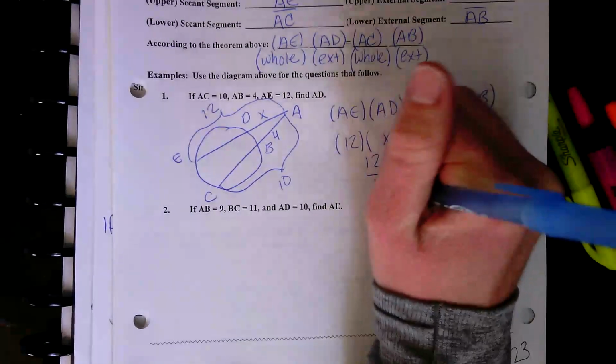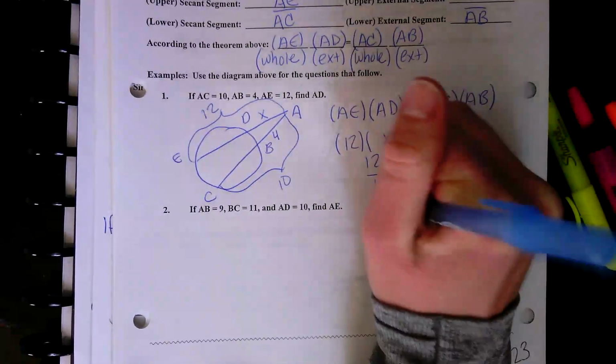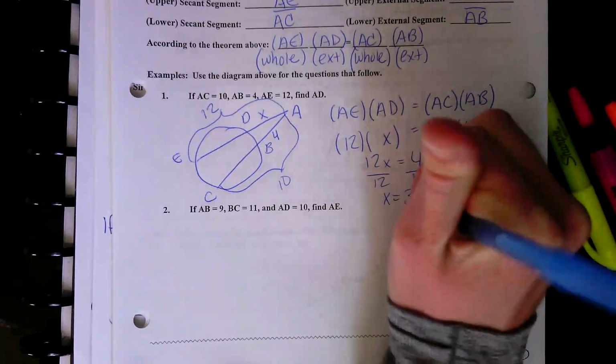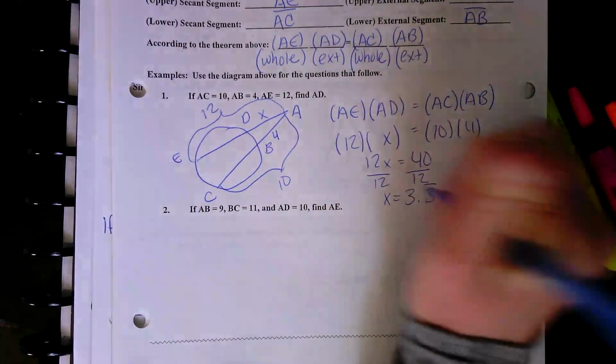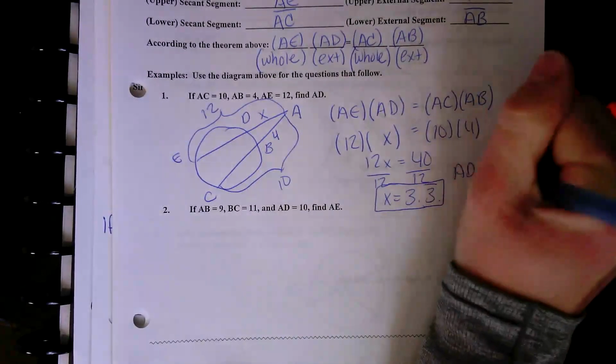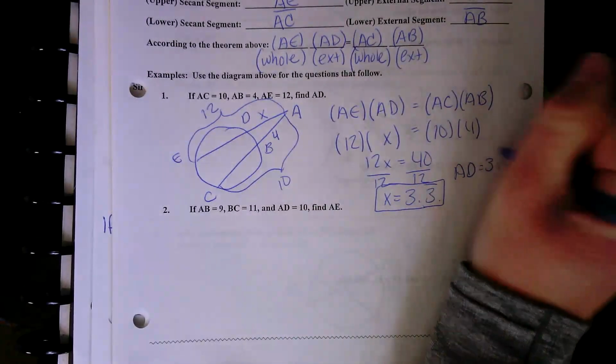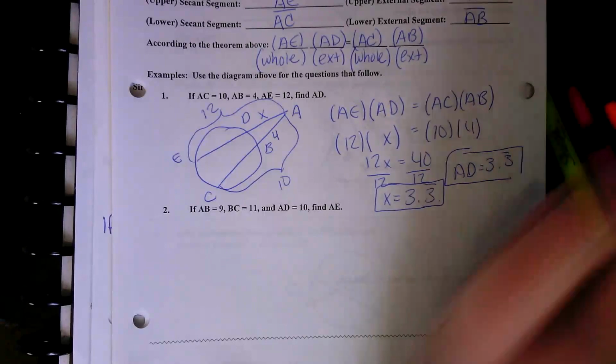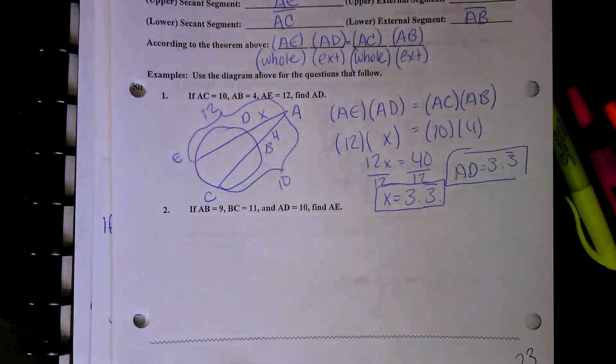So 40 divided by 12. X is, you're going to get a repeating number. So 3.3 repeating. Okay. So AD is equal to 3.3 repeating. Okay. All right, so let's do another example.